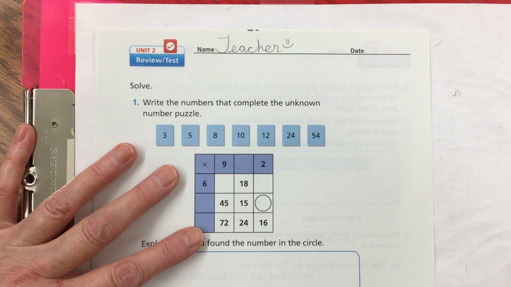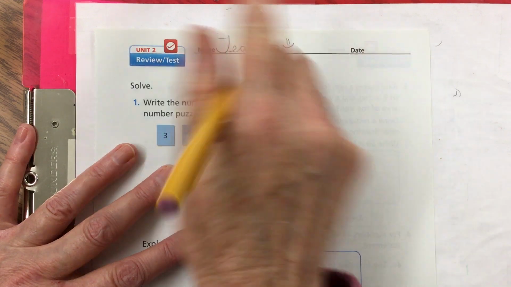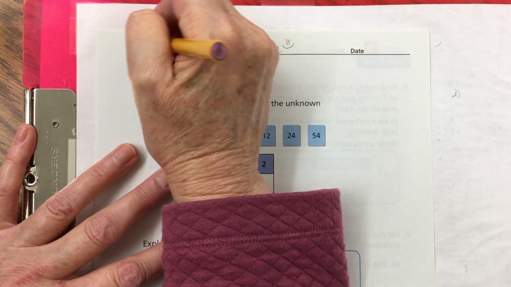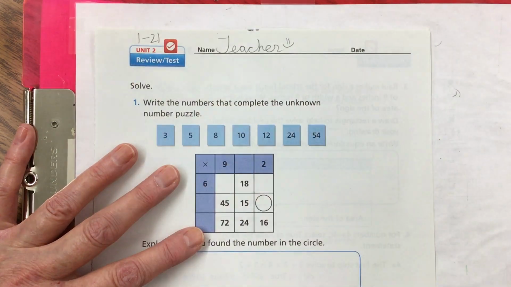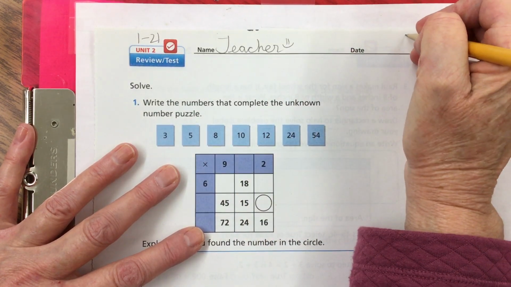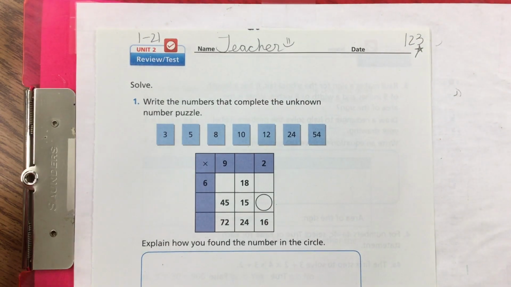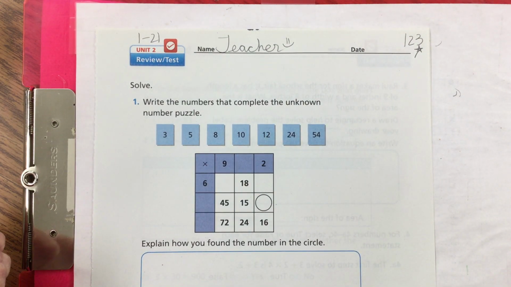I want you to make sure you have the date on your paper. And remember, I don't want the date anywhere over by where your file number is going to be. So go ahead and write the date on there. And then over here in the upper right-hand corner, make sure you have your file number. Put a star underneath it. Okay, make sure that's done, please.